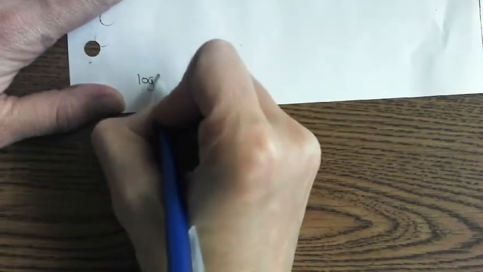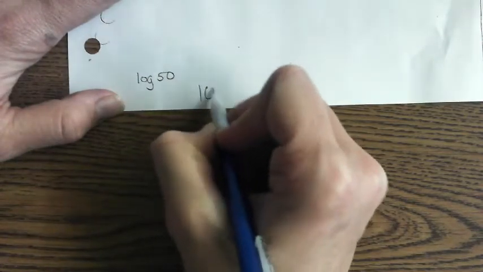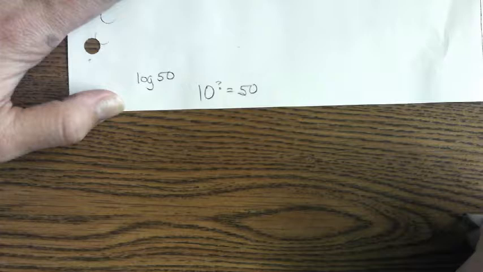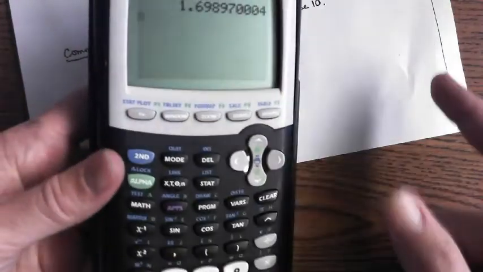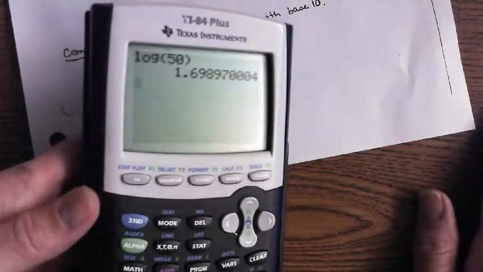This is fun because you're going to have to do some estimating since you don't have a calculator. Log of 50 is asking you 10 to what power gives you 50. Is it 10 to the 0 power? No. Is it 10 to the first power? Is that too big or too small? Too small. Is it 10 to the second power? And that's too big. So it's going to be somewhere between 1 and 2, right? That's really the best you guys can do. Now we find out it's 1 point whatever.